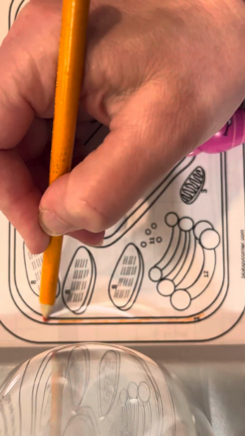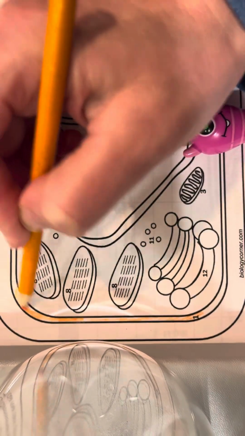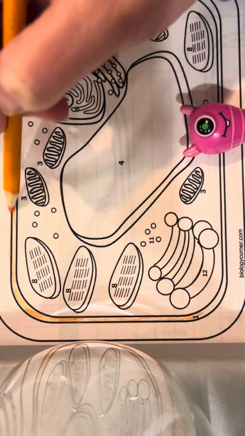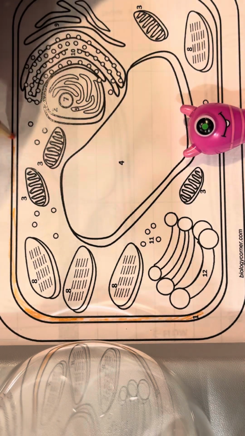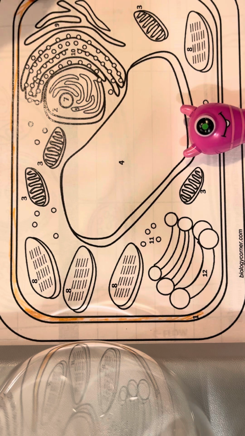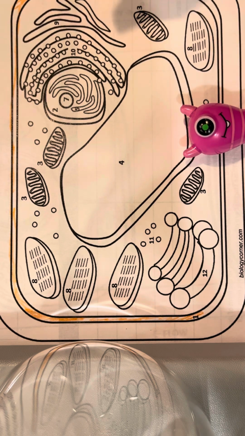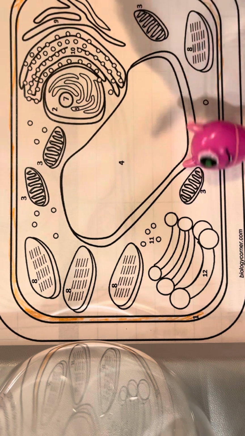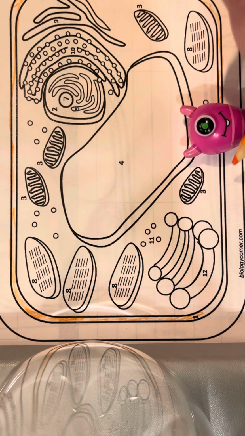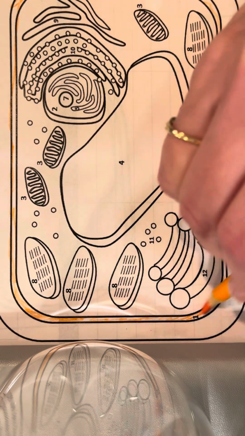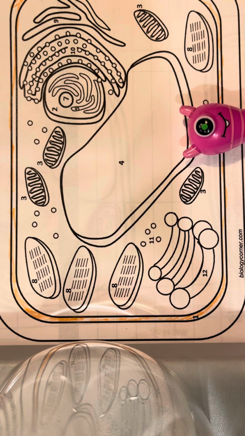The cell membrane has a phospholipid bilayer with proteins in it, just like the phospholipid bilayer of an animal cell. They're exactly the same in structure. Oop, this little guy gets in the way just a little bit there. We'll slide him out of the way. Oop, and the orange broke. Yikes.